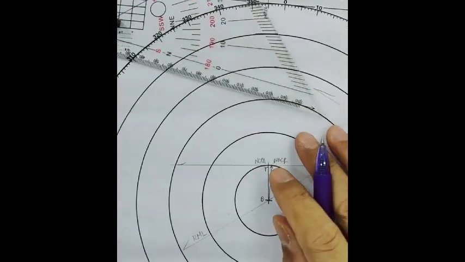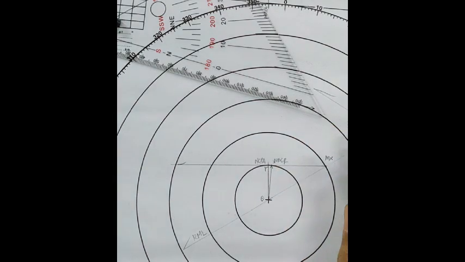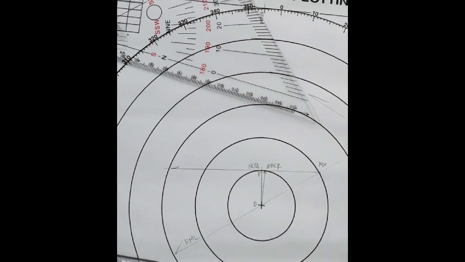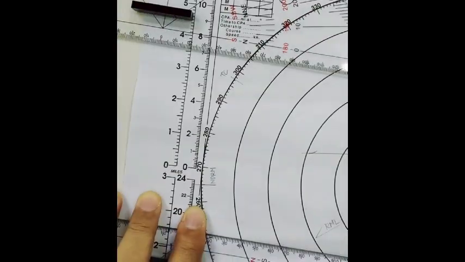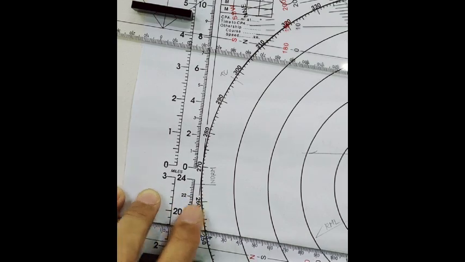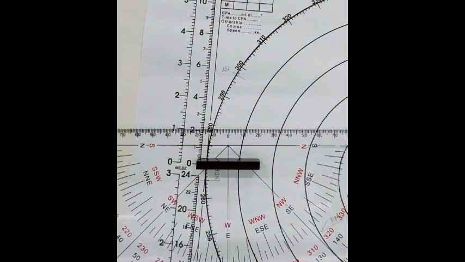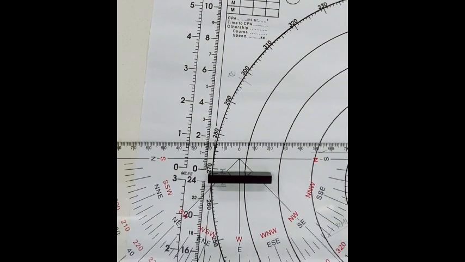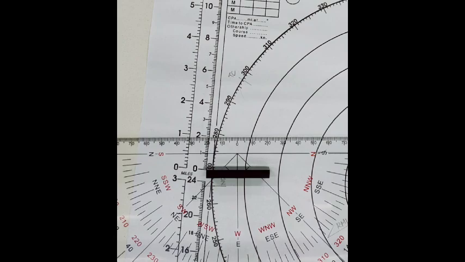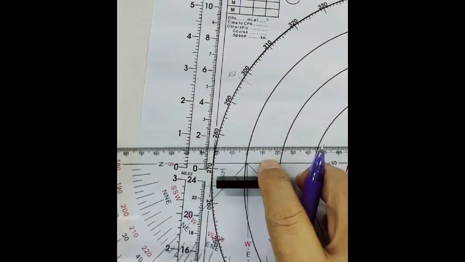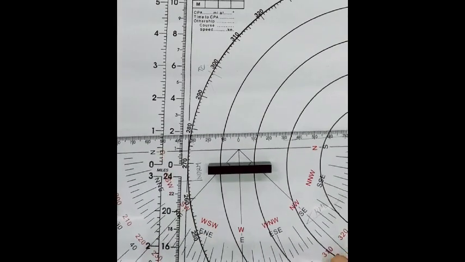And then the BCPA, then the bow crossing time is also the same as the TCPA, which is 11:30.